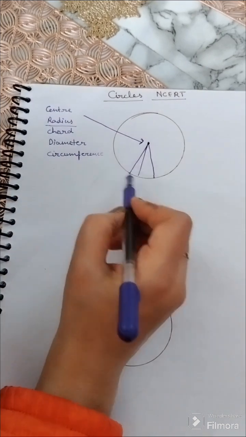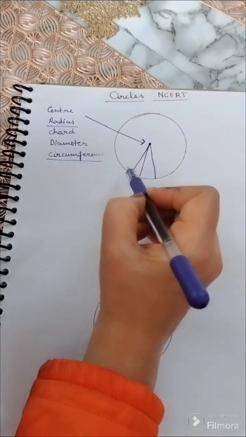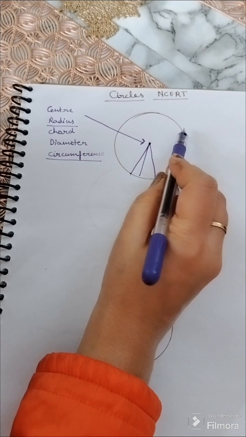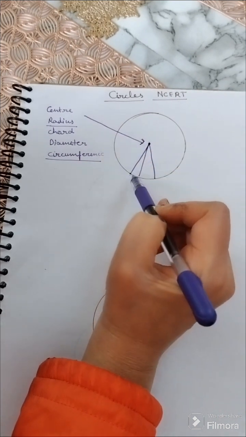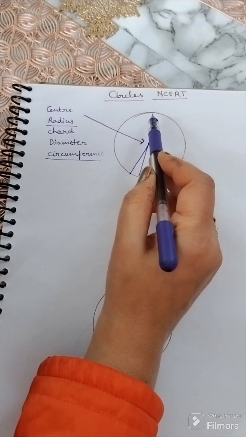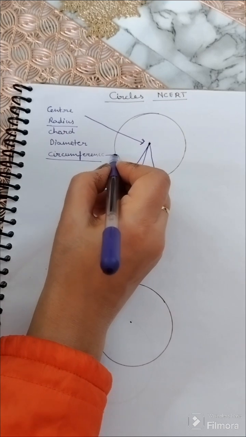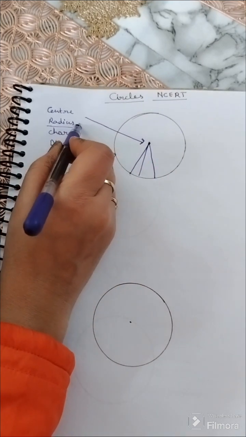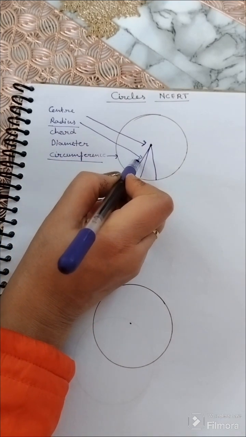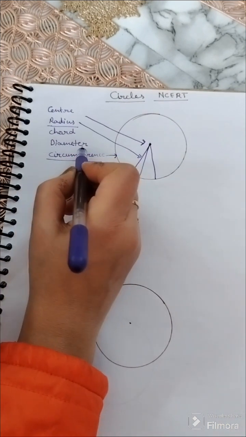Now I use the word circumference. So this is the circumference. The boundary of the circle is the circumference. So this is the circumference. This is the radius. Now the diameter.